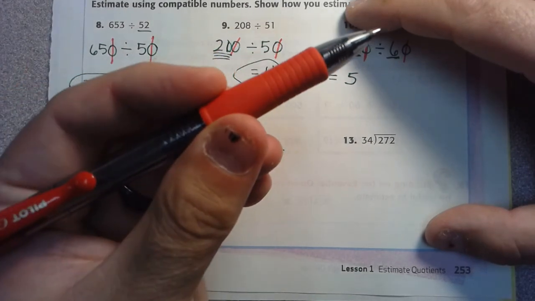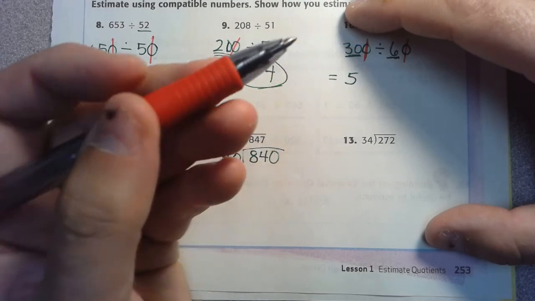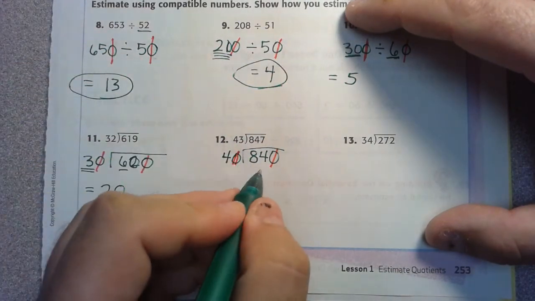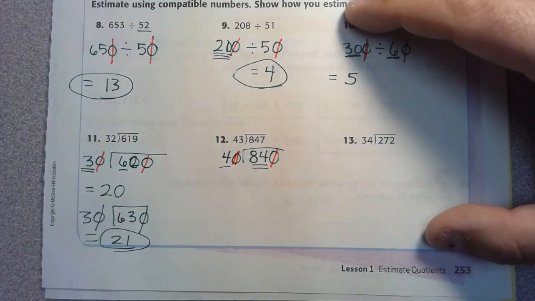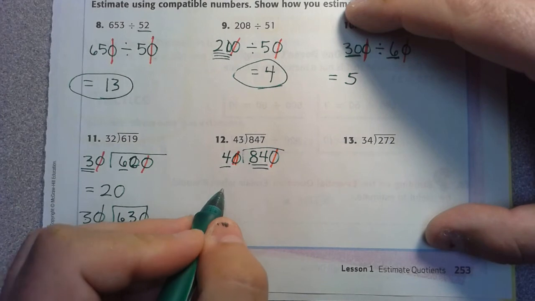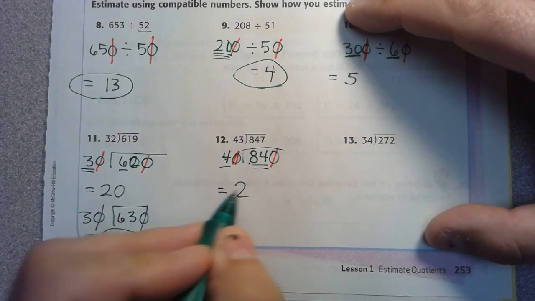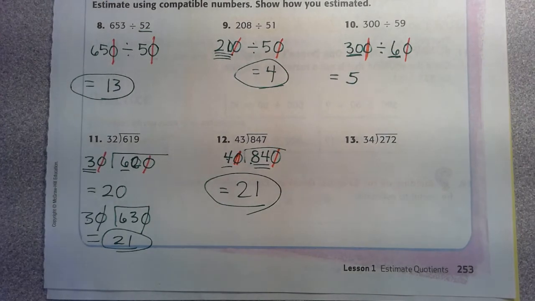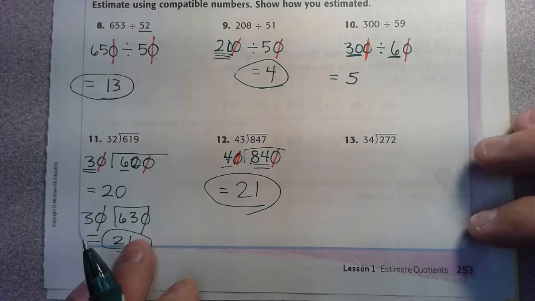Got my red ink pen out. What do you think we're going to do? Cross the 0. Yeah, so we're going to get rid of that 0, get rid of that 0, right? Now we just have 84 divided by 4. I can do that in my head because how many times is 4 going into 8? 2. How many times is 4 going into 4? 21 is your answer. The book says 20, so we got a more accurate answer. We did more mental math, a little bit more difficult than they did.